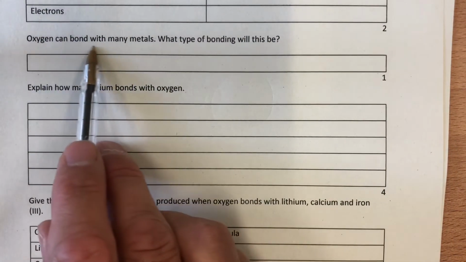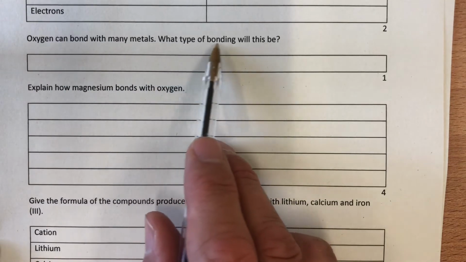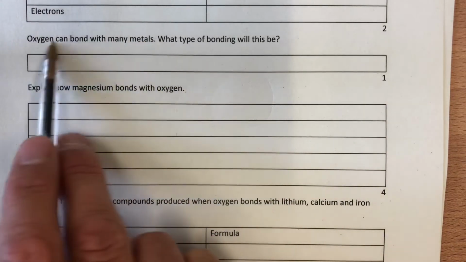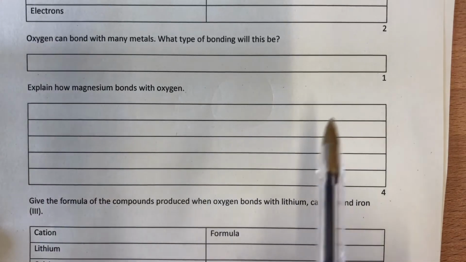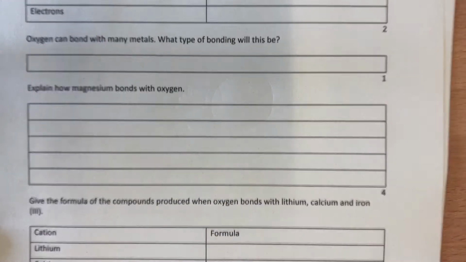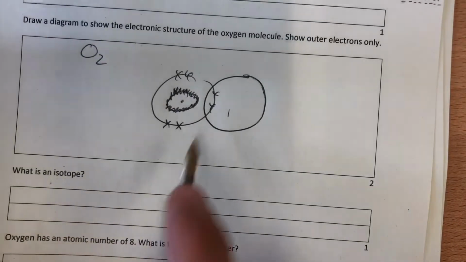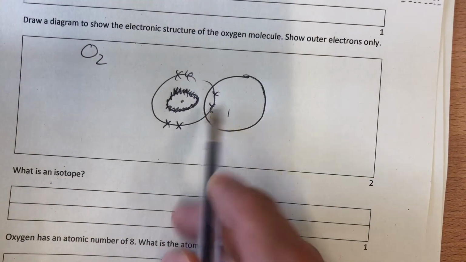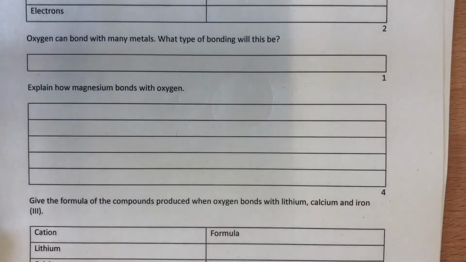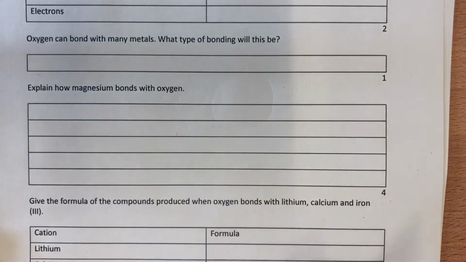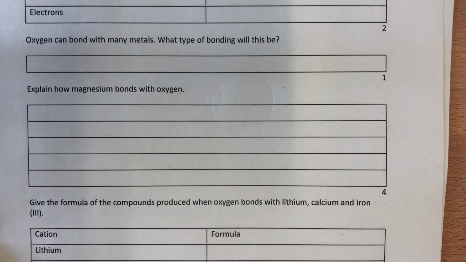Oxygen can bond with many metals. What type of bonding will this be? Well, a metal and a non-metal bond is ionic. Metal only is metallic, and non-metal only, as this example here, is covalent. Covalent is a shared pair of electrons, not charged. The molecule's not charged at the end. When we do ionic, it's metal giving electrons to non-metal and they end up charged.